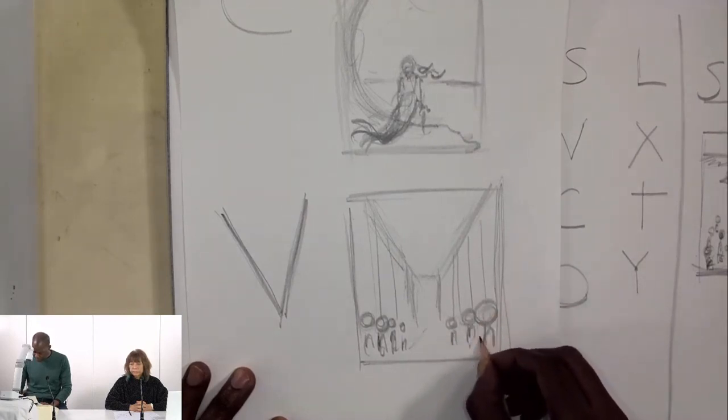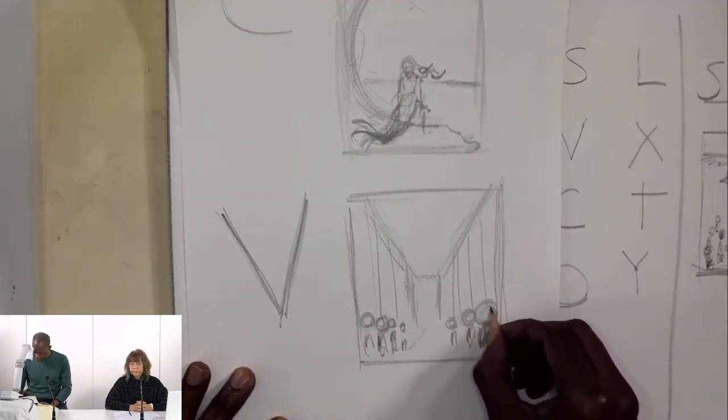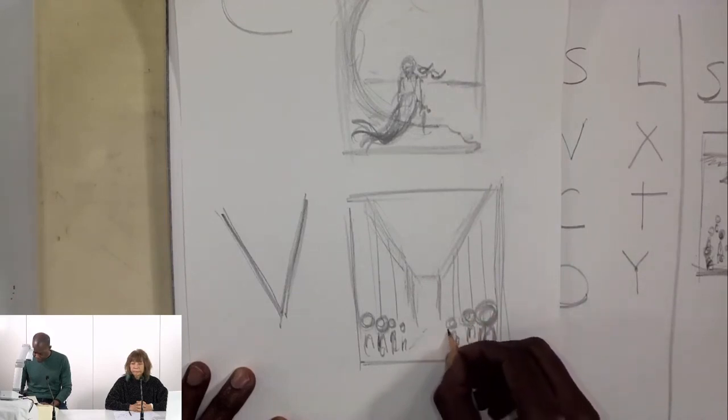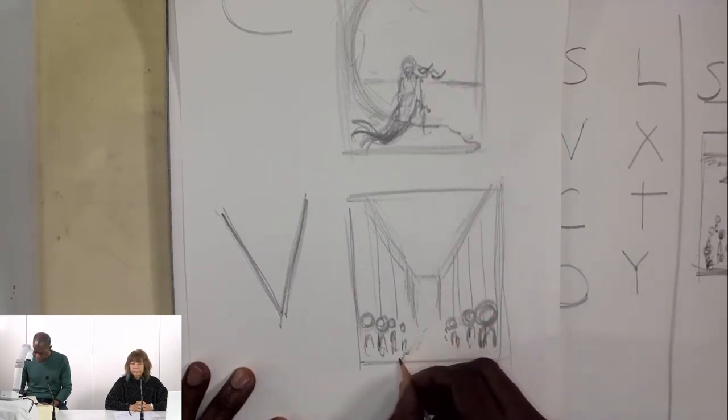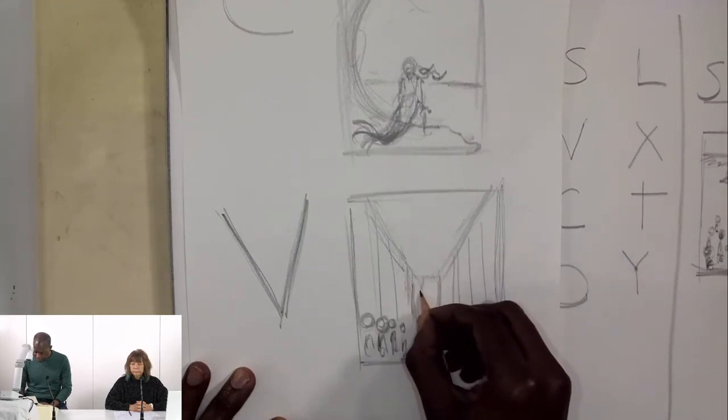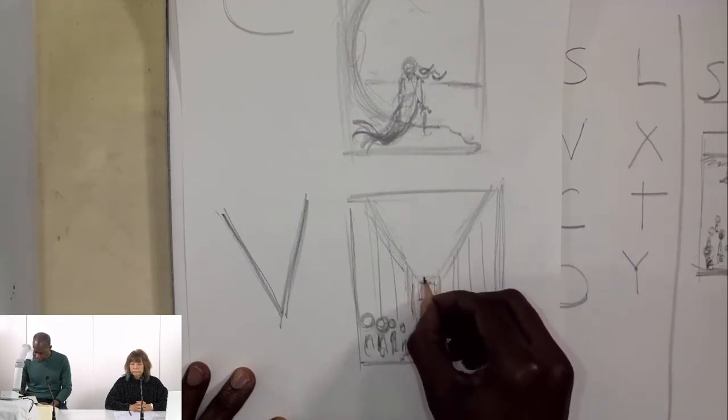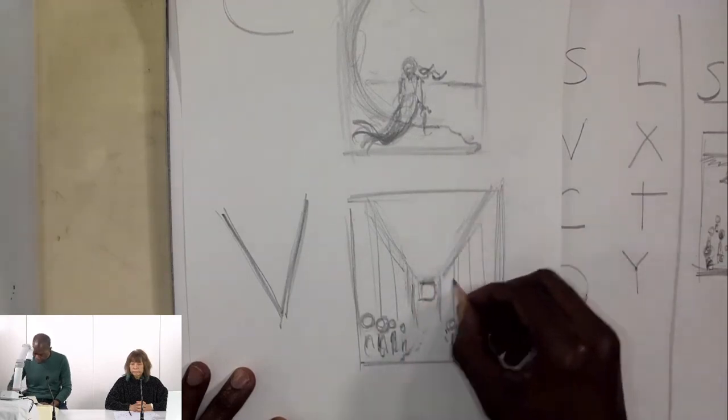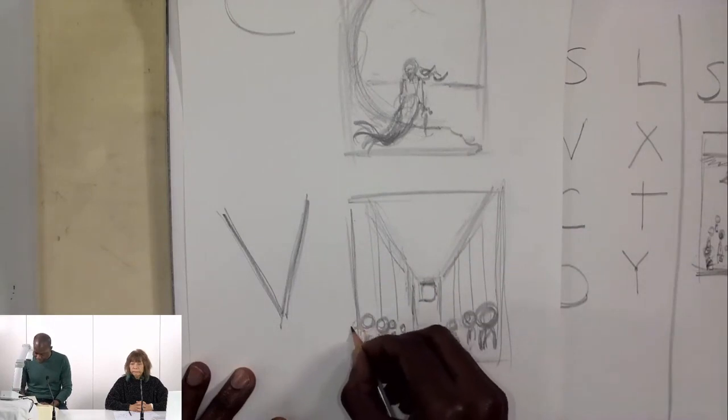Okay, maybe something like that. Actually, that works very well. All right. Okay, and then dot. Maybe it's some great hall or whatever. Yeah, maybe these are.